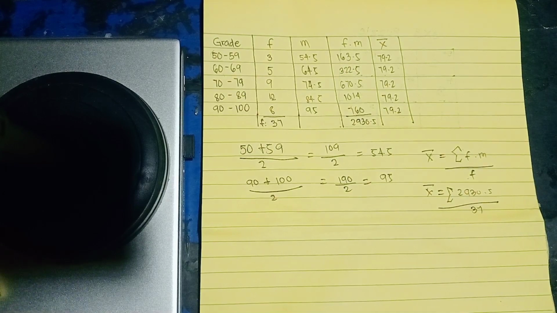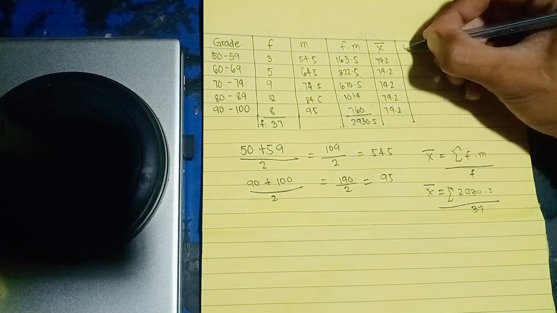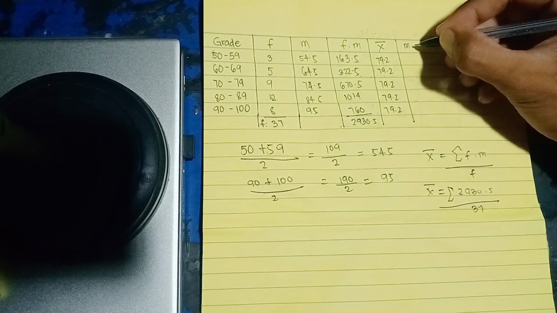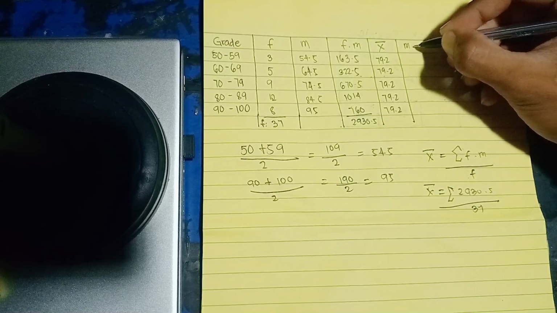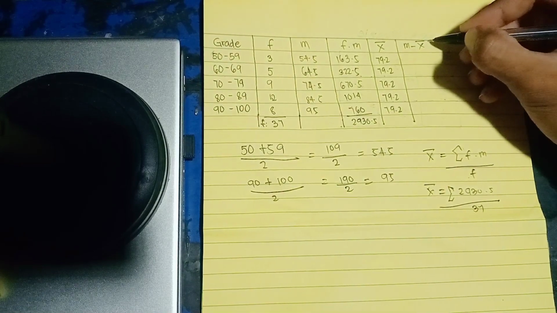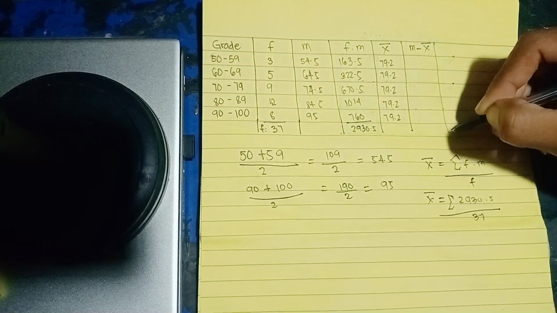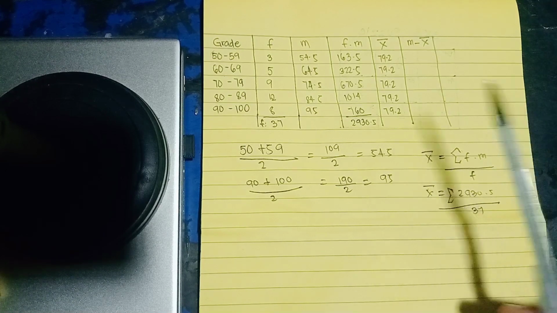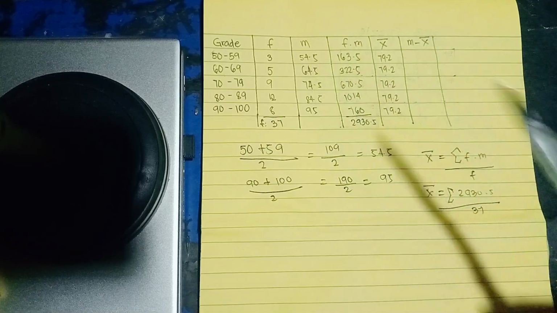So the next step is midpoint minus mean. To get this, you need to subtract the mean from the midpoint.